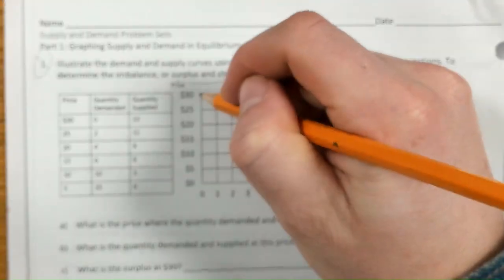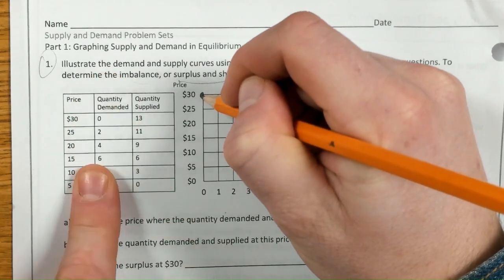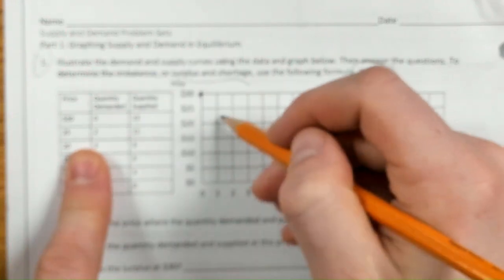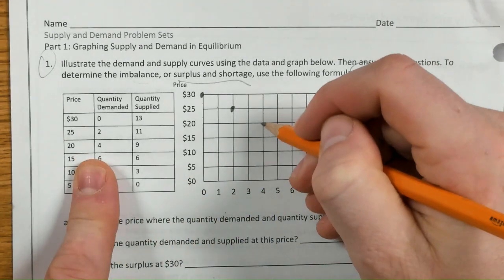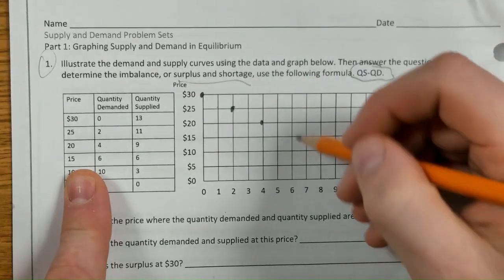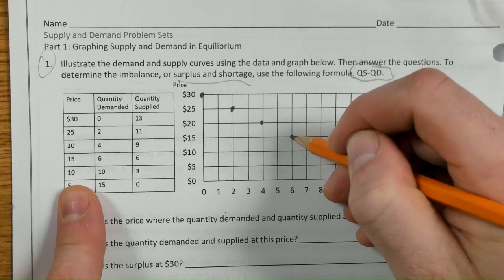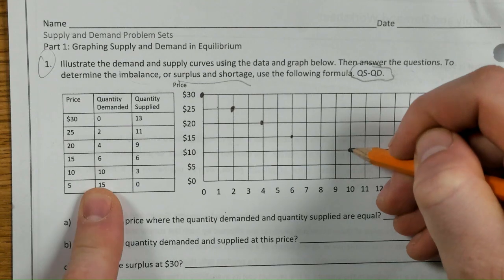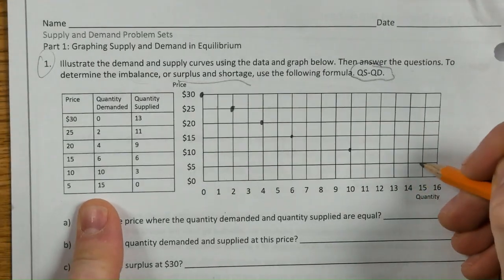Quantity demanded at $30 is 0. Okay, we have price here, quantity here. The quantity demanded at $25 is 2. The quantity demanded at $20 is 4. The quantity demanded at $15 is 6. At $10, there's a demand for 10 of this item. And at $5, there's a demand for 15.